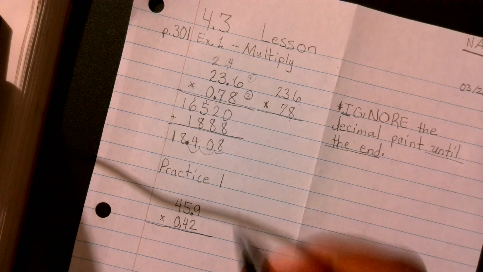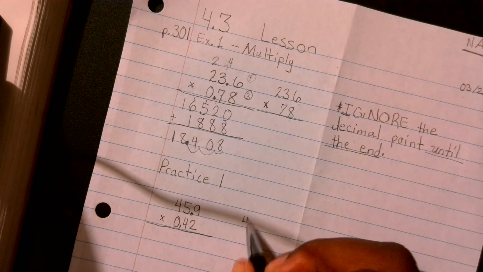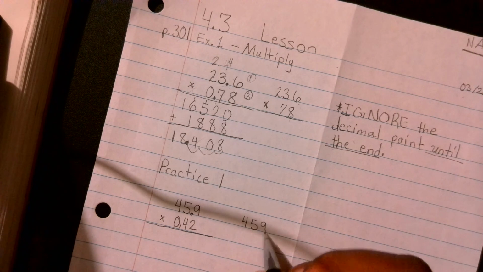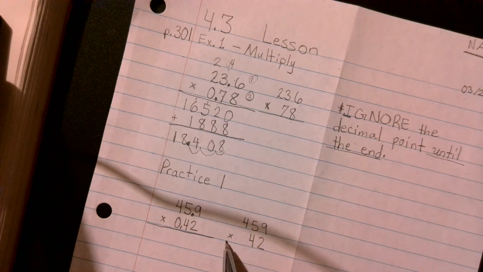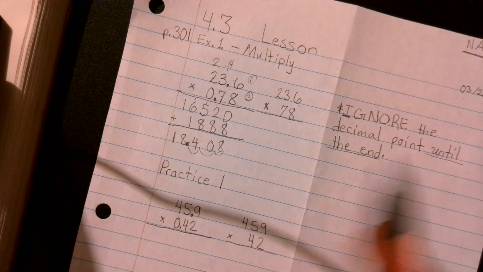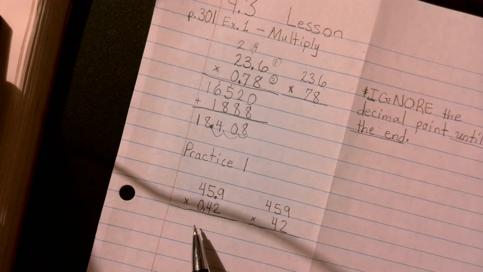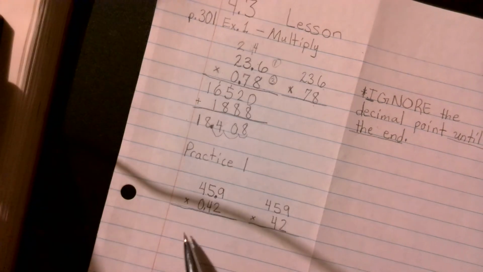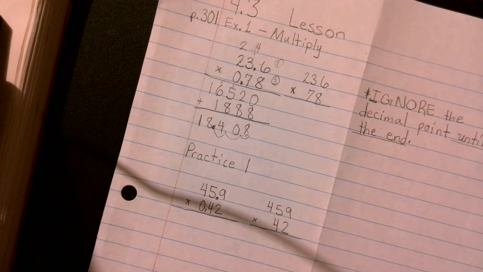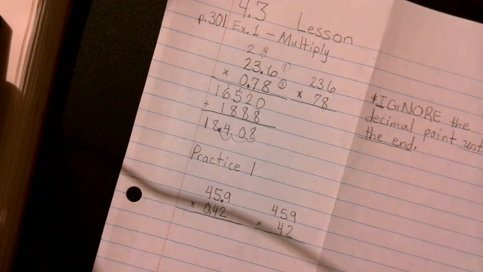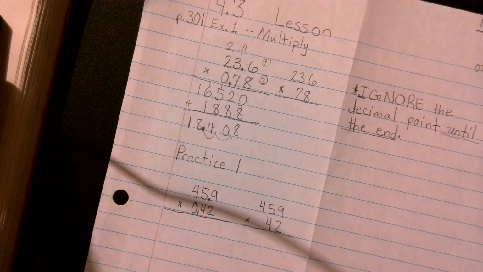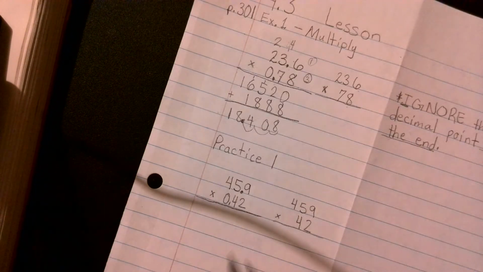Ignore the decimal point until the end. So I'm going to treat this problem as though it is just 459 multiplied by 42. Okay? I'm going to begin. I'm going to treat this just like the problems in 1.6. So I'm going to use the distributive property by place value going left to right. I'm going to write my place value units immediately and neatly, and I'm going to keep all my place value digits lined up.